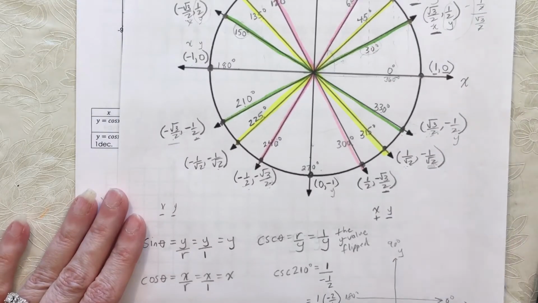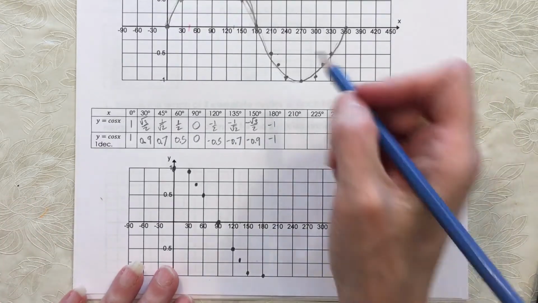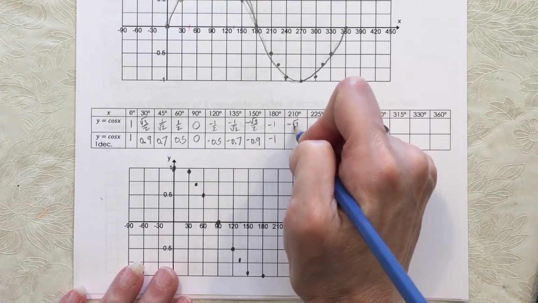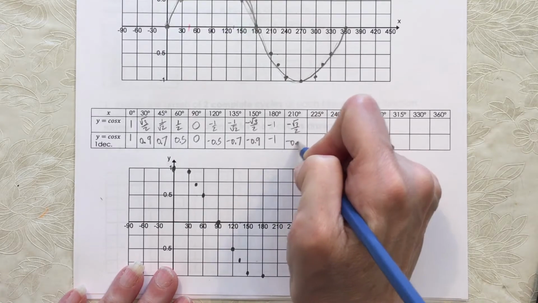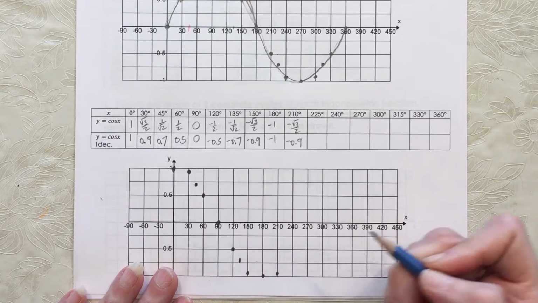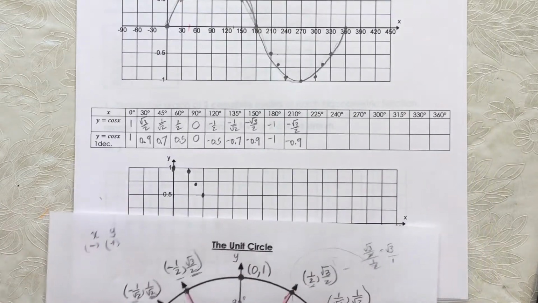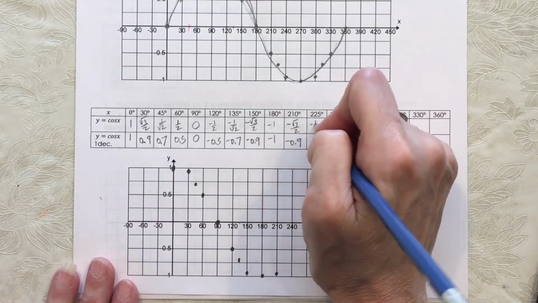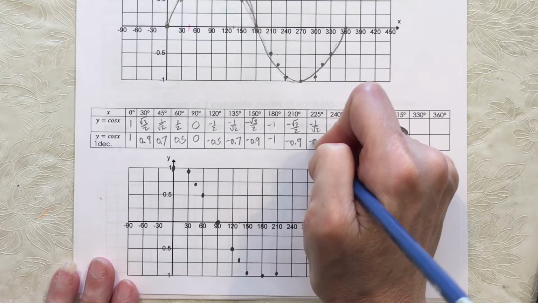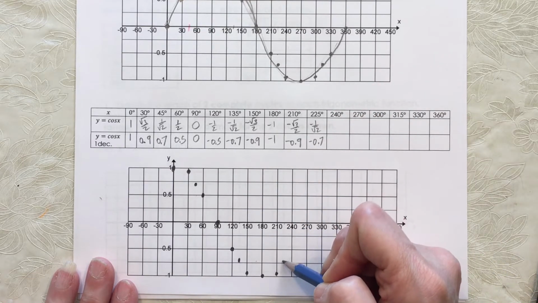210, cosine of 210 is negative root 3 over 2, or negative 0.9. Cosine of 225, x value, negative 1 over root 2, negative 0.7, so 225 is 15 more than 210.